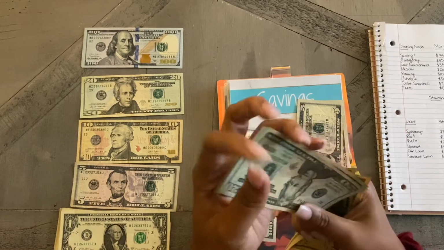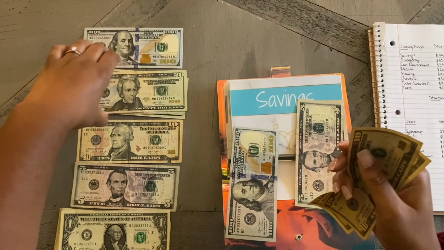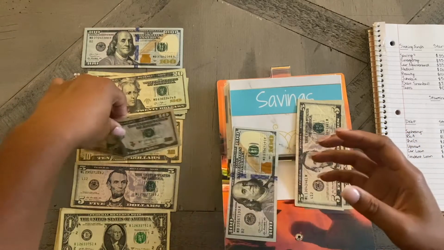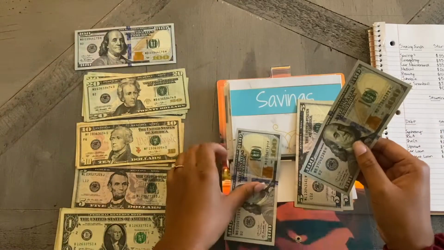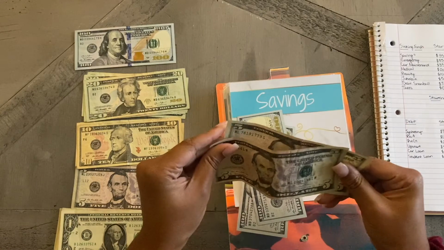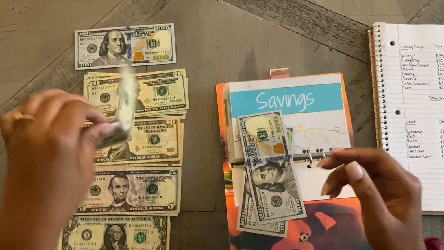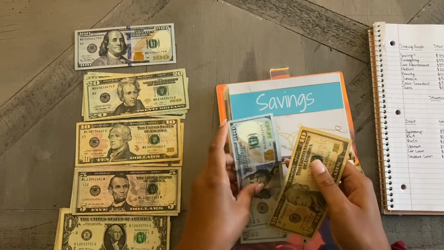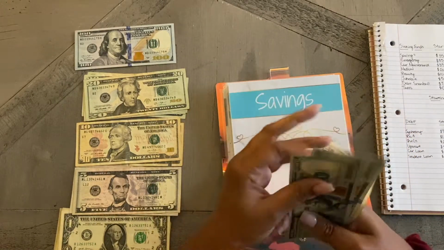So I'm gonna put these 20s here, as well as these 10s, and get 100. You know what? I'm also gonna get rid of these 5s as well and just get a 10. So I should have 210 in savings now. So 100, 210, so 210.